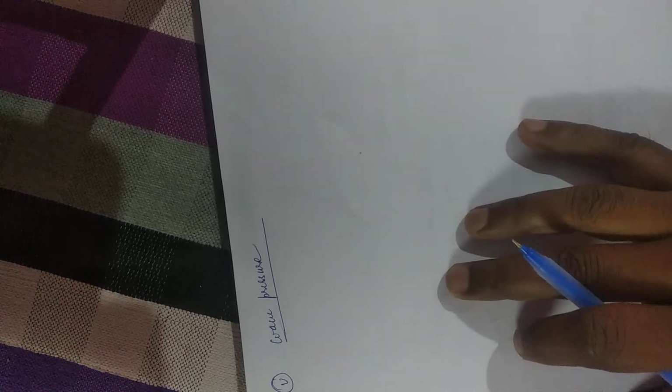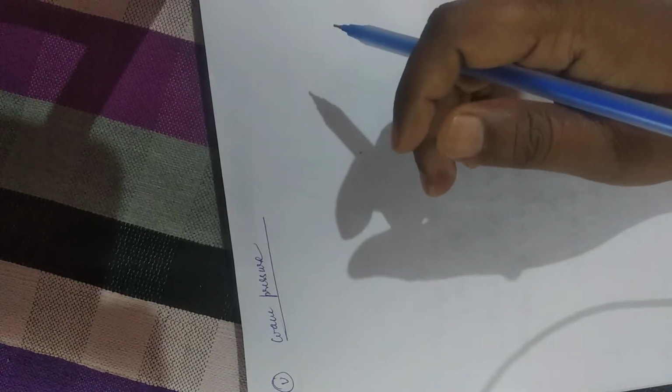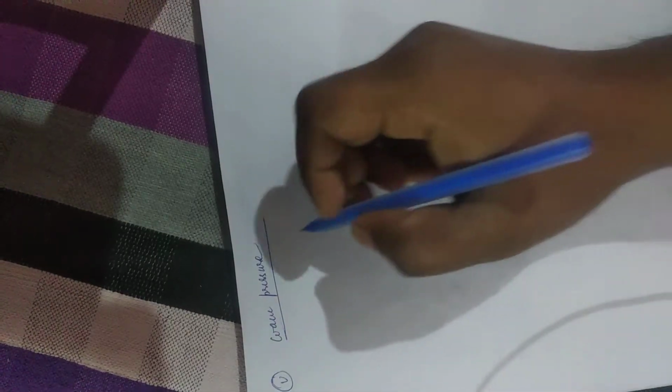This wave pressure is generated due to the wind. Whenever wind flows over the free surface of the water retained behind the gravity dam, then wave pressure is generated. Now let us try to understand through the sketch.